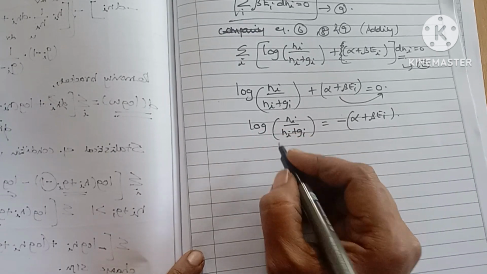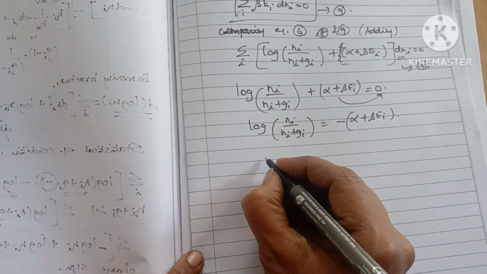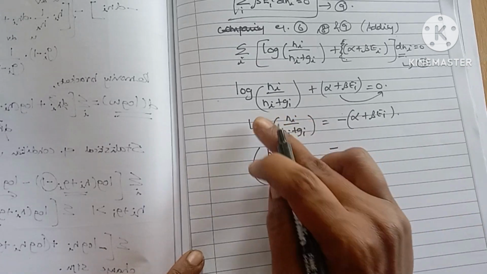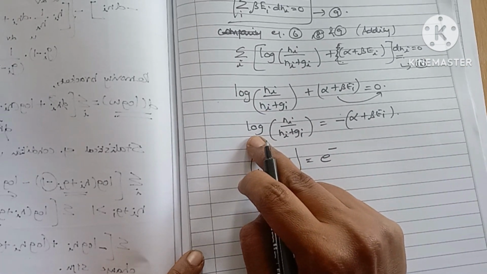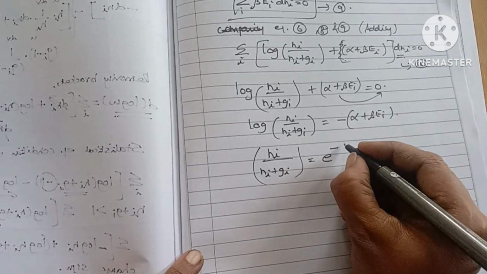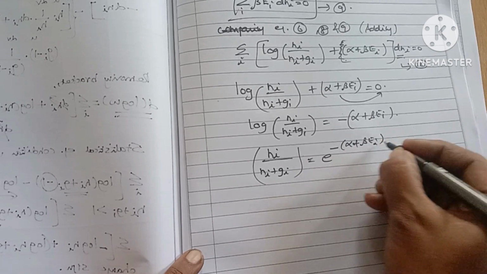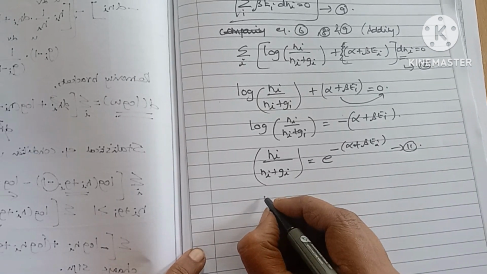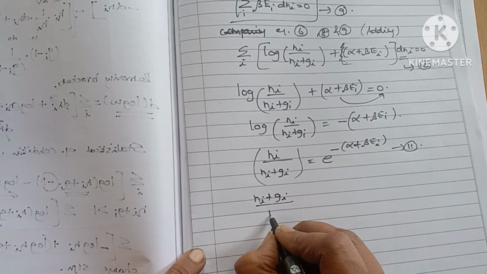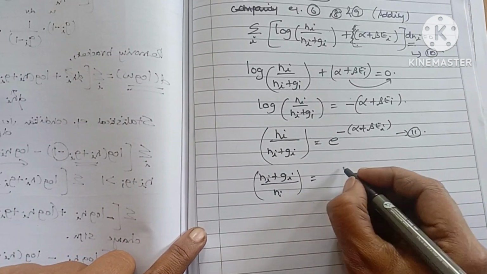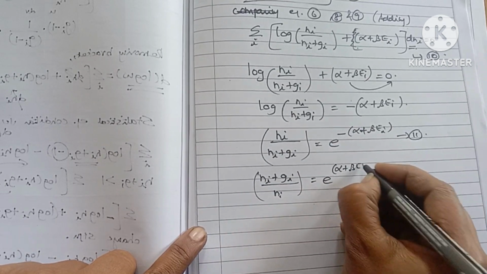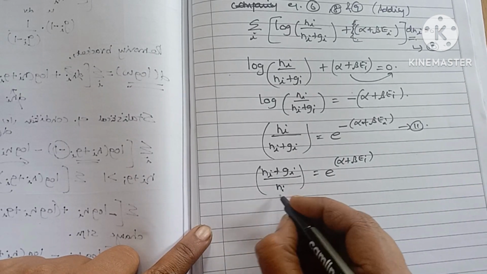Then removing the logarithm term, ni by ni plus gi is equal to e to the power, since we took the logarithm, the right hand side automatically becomes an exponential term, alpha plus beta ei, which is equation number 11. Next, turning it upside down, ni plus gi divided by ni is equal to, since 1 by exponential of minus can be written in positive sign, e to the power alpha plus beta ei.